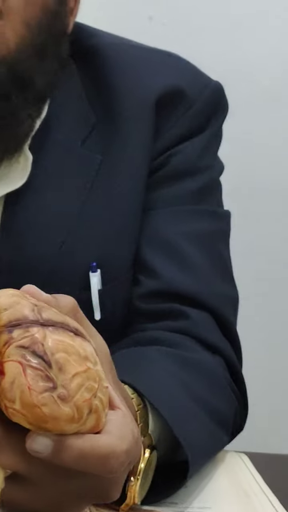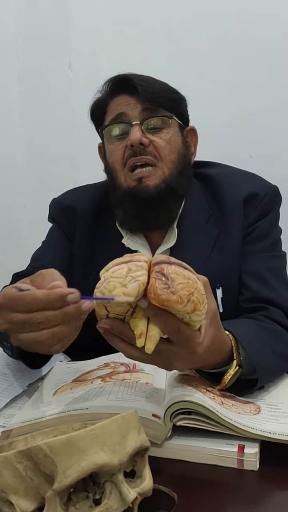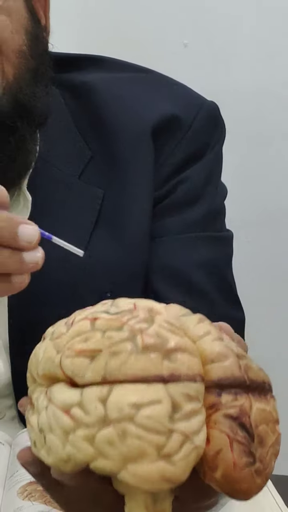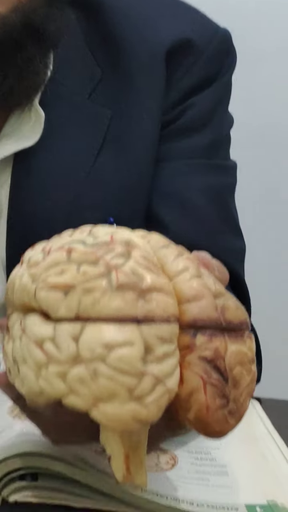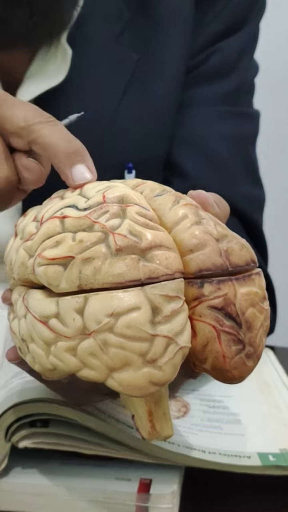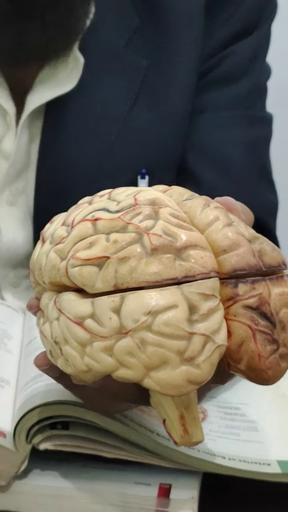But note the point that its territory extends over the frontal, parietal, and temporal lobes up to the parieto-occipital sulcus. Beyond that is the territory of the posterior cerebral artery. Number two, one gyrus along the superior border and one gyrus along the inferior border, that is the superior frontal gyrus and the inferior temporal gyrus, do not receive supply from the middle cerebral artery, but by overlapping from other arteries.